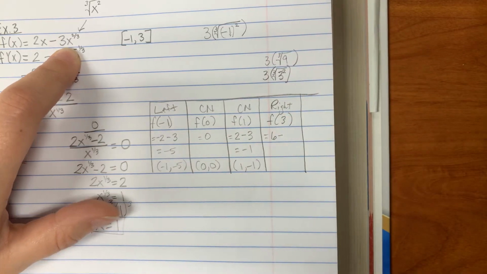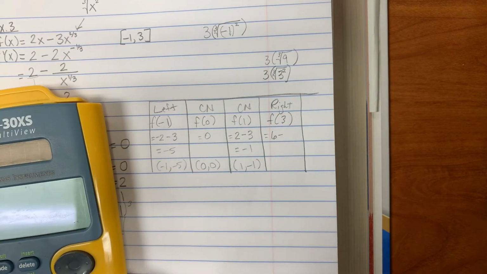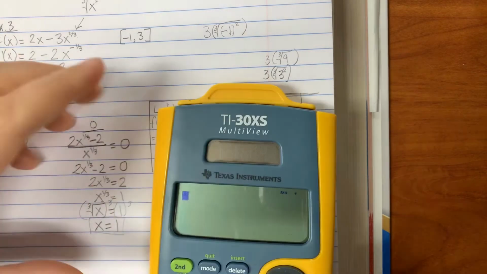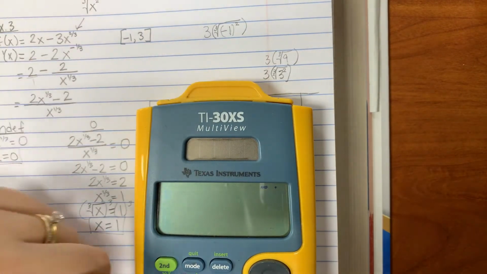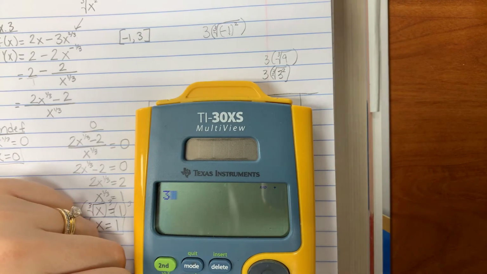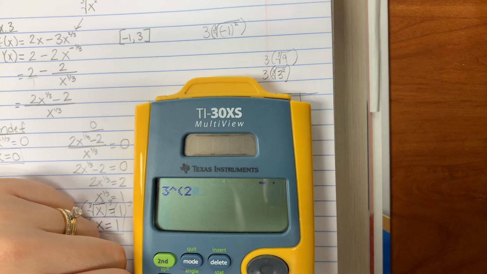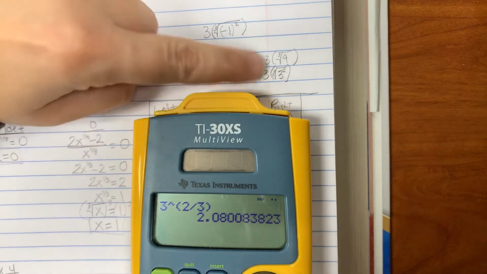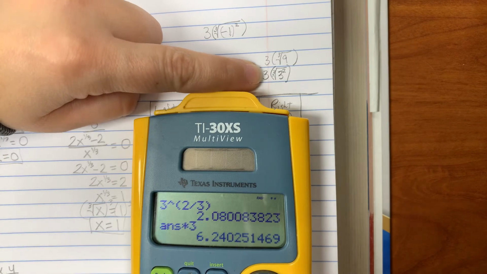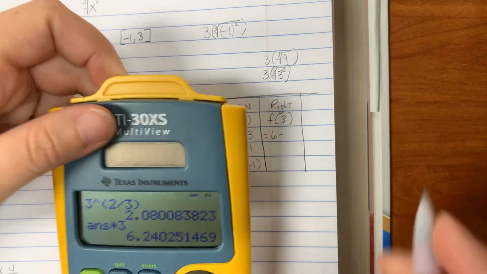So I'm going to get that as a decimal just so that I have a better idea of what that is. So on my calculator, I can really just take 3 to the 2/3 if I want instead of writing it as a cube root. So 3 to the 2/3 power is going to give me that, and then I'm multiplying that by 3. So I'm getting about 6.24.